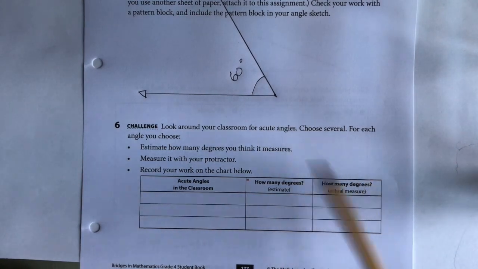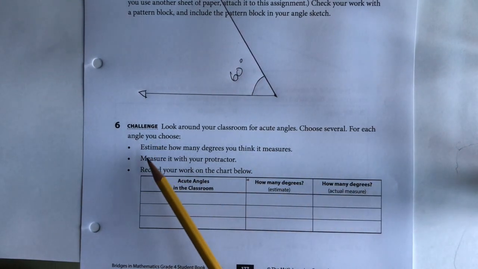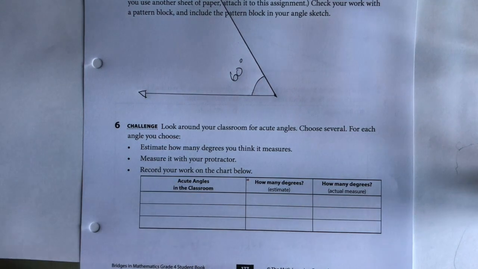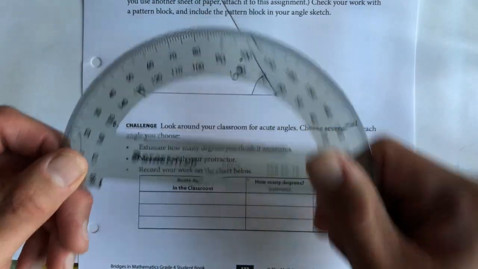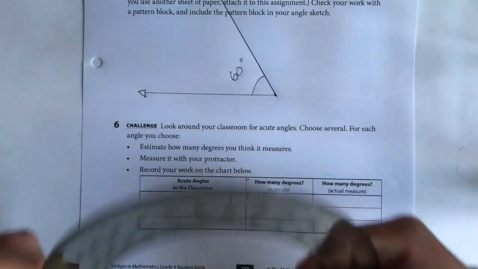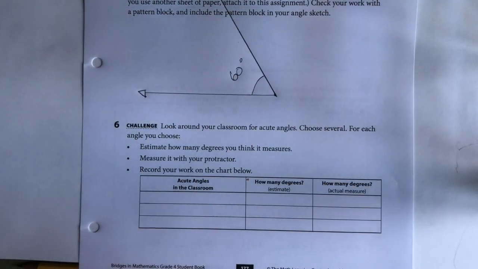Choose several. For each angle you choose, estimate first, okay? So take a really good guess. What do you think that measurement is going to be? And then using your protractor, I want you to actually measure the angles around your home. And again, they have to be acute angles, so they have to be less than 90 degrees. So this might be an actual challenge, but you guys have your entire home to look for those, okay?